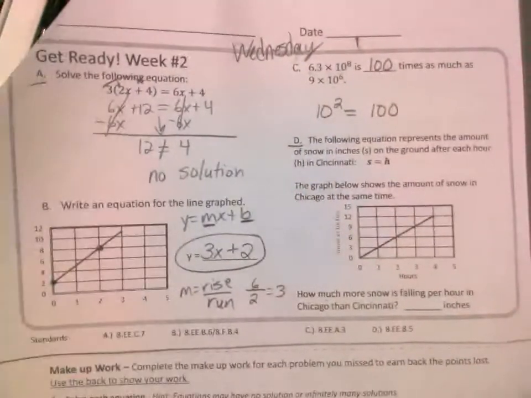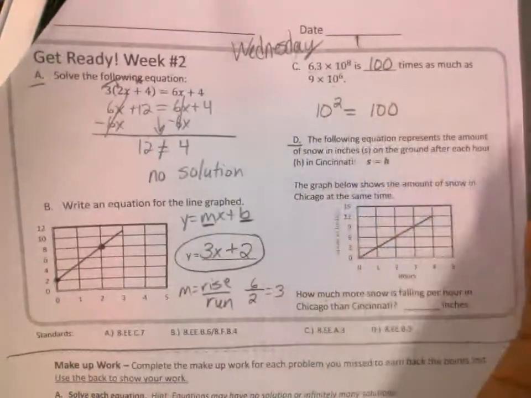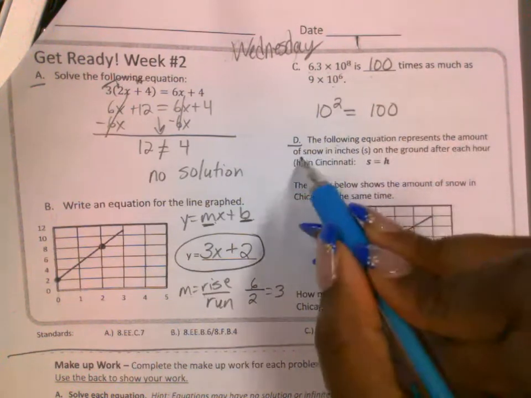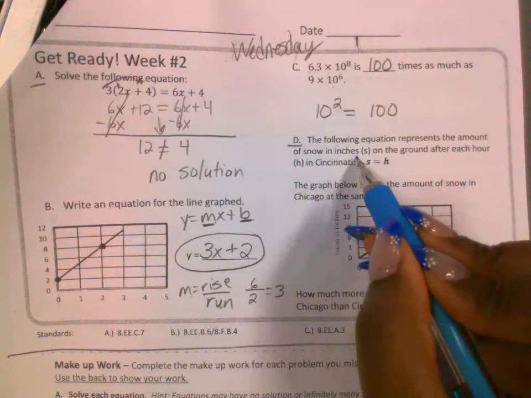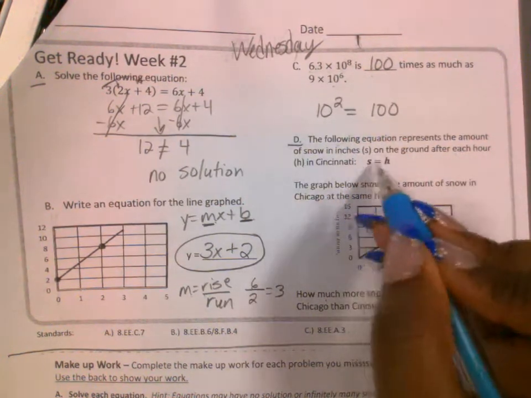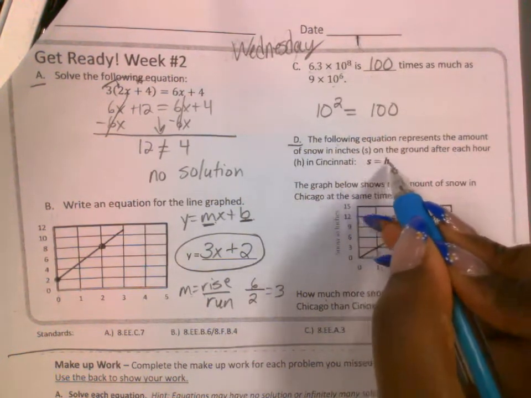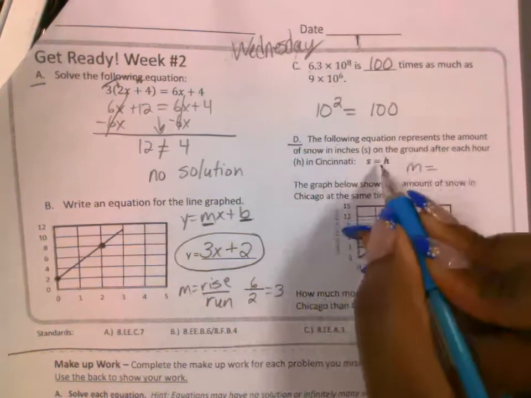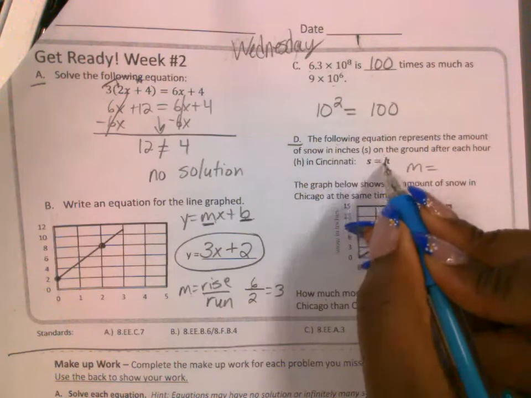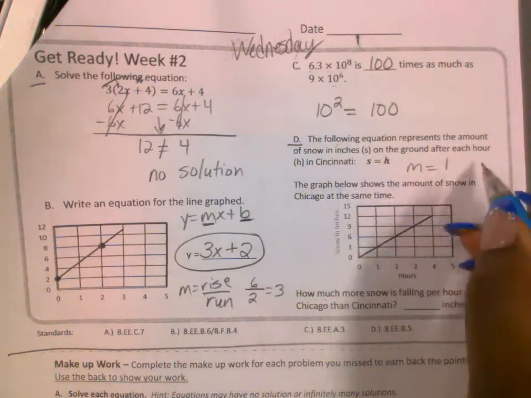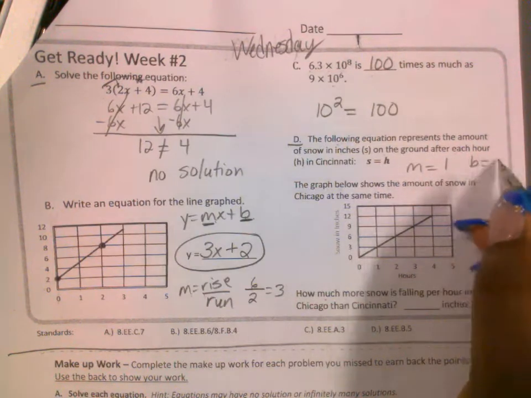The last one. All right, let's see. The following equation represents the amount of snow in inches on the ground after each hour. Now, Cincinnati, this is S is equal to H. Okay. Here, the slope is the number that's in front of this variable, which is 1. Okay. And your y-intercept, you don't see 1, so that's 0.